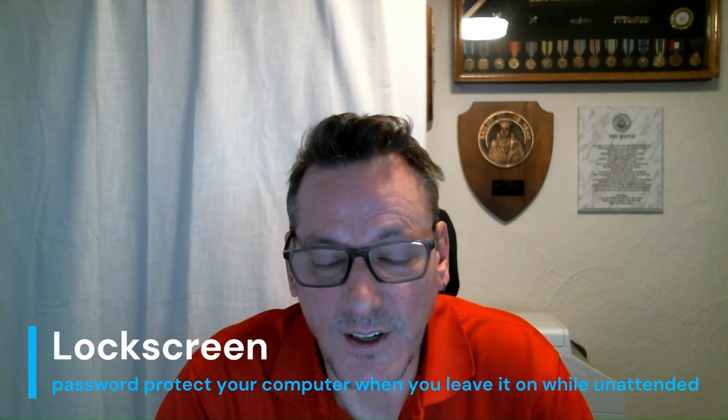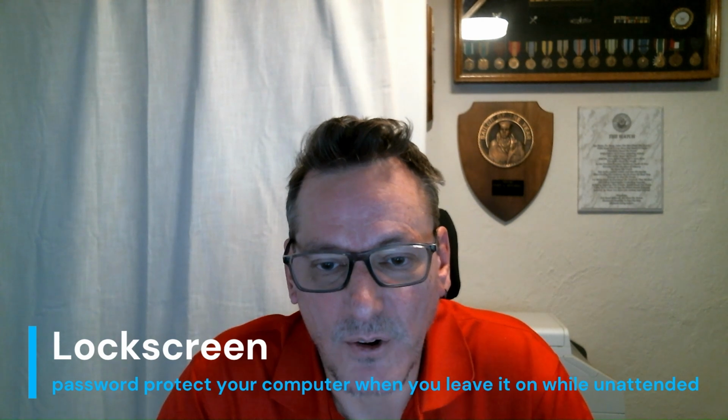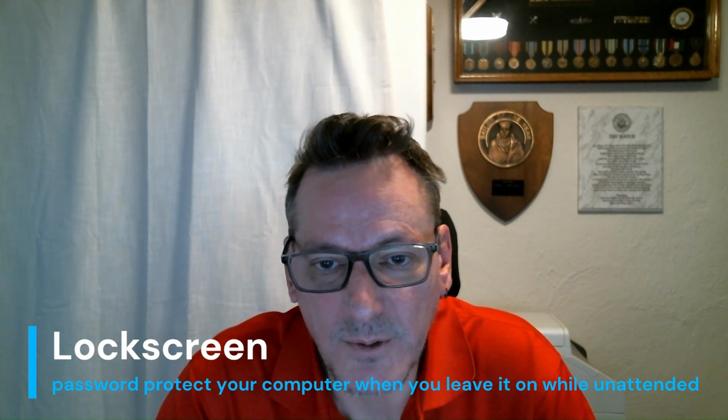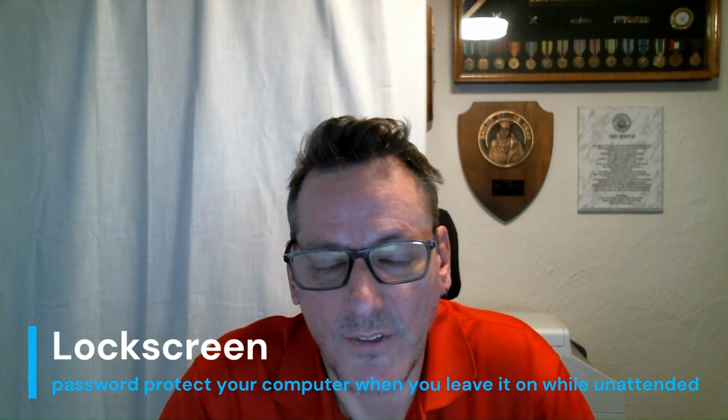Another thing we want to take a look at is your settings for your lock screen. You want to make sure that if you walk away from your computer for a few minutes, it automatically shuts the monitor off into a screensaver or a lock screen, and you have to use your password to get it back open again. This gives you an extra layer of security in case you forget to shut off your computer before you go walk to the bathroom or something like that, or if there's other people around and you stand up and walk away.